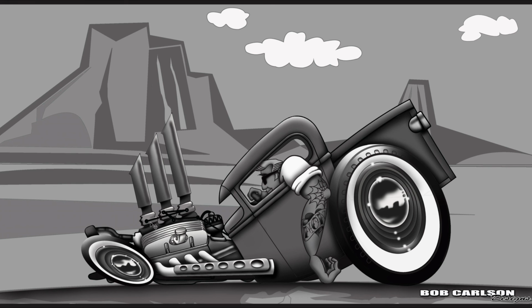It's not very detailed. We have these crazy lines in here to simulate some kind of linkage on these carbs, this tri-power. It's not realistic at all. It's just for fun. So there you go. There's a little hot rod pickup cartoon.